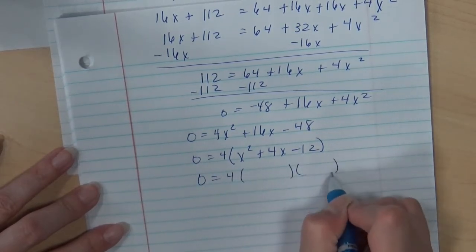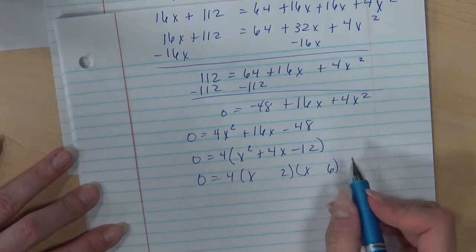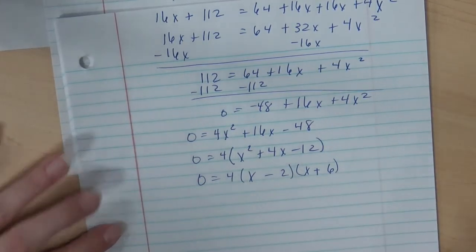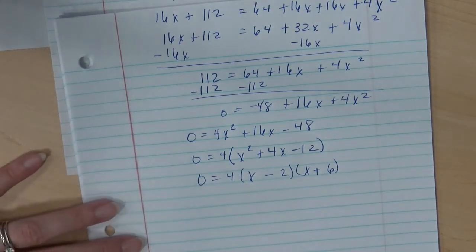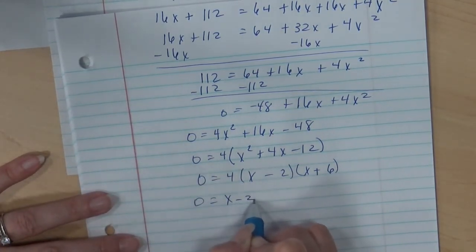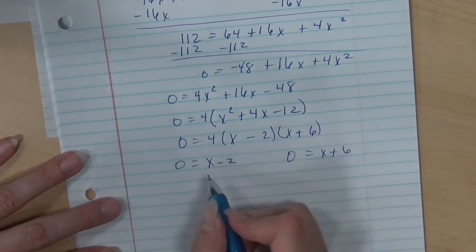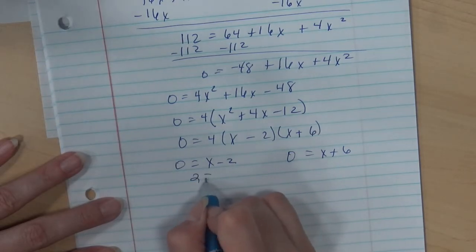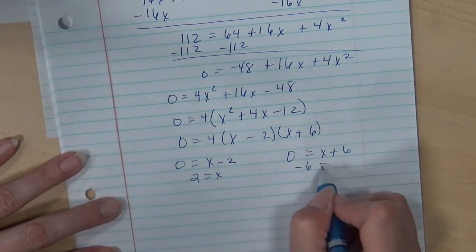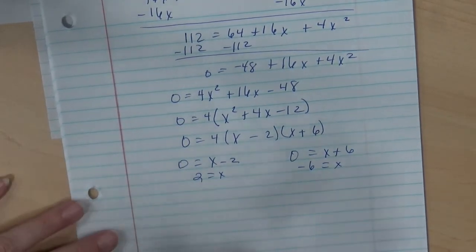And then I can factor that, 2 times 6, and make it so 4 times x minus 2 times x plus 6. So use the zero factor property. That means 0 equals x minus 2, or 0 equals x plus 6. So 2 equals x, or negative 6 equals x. Okay, but don't put it in a box because you have to check it.